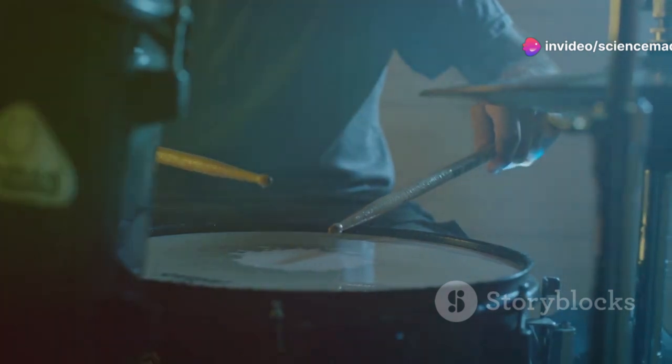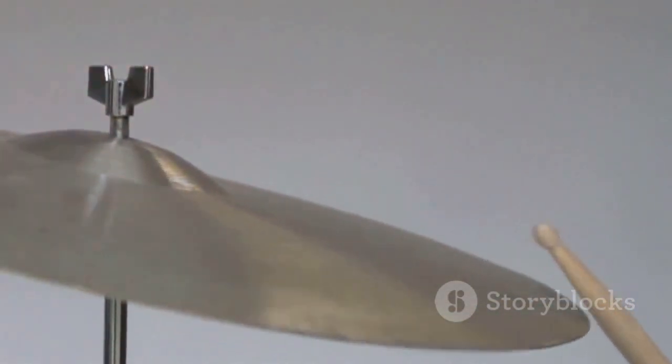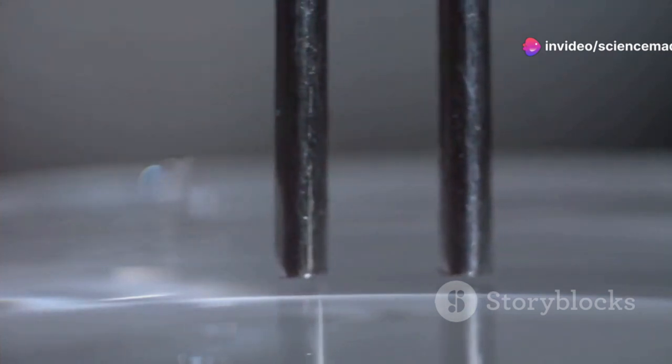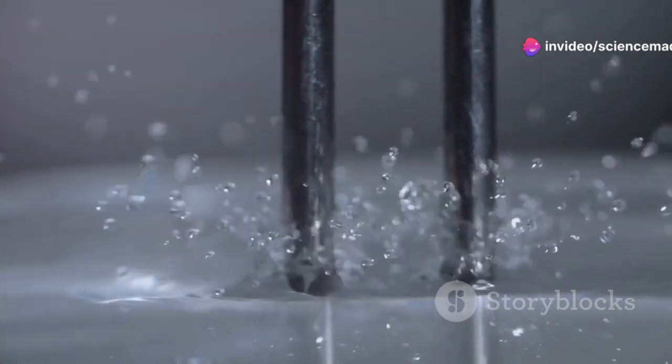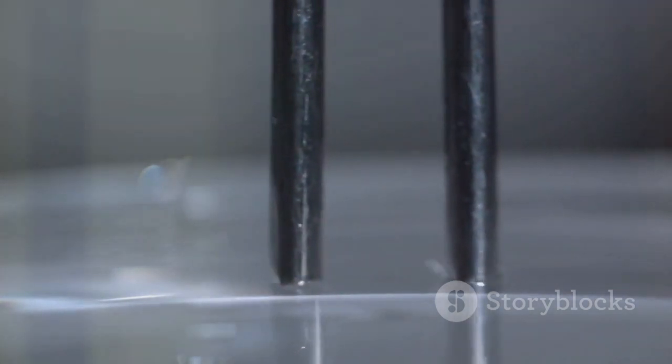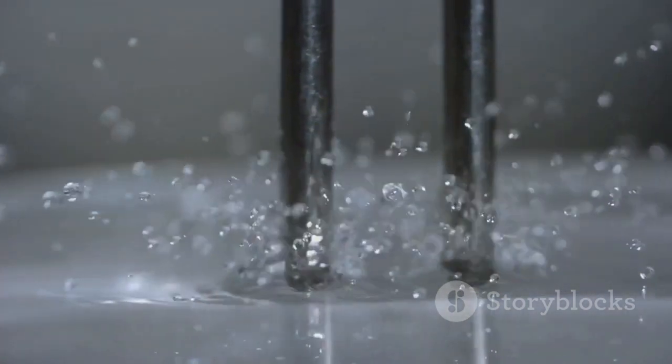Next up, membrane instruments like drums. These instruments produce sound when their membrane vibrates. The size and tension of the membrane affect the pitch. A larger, looser membrane vibrates more slowly, producing a lower pitch. A smaller, tighter membrane vibrates faster, producing a higher pitch.